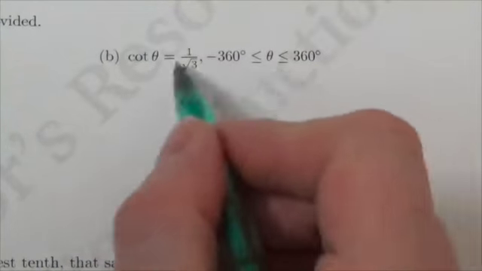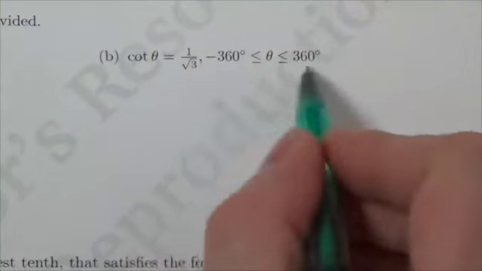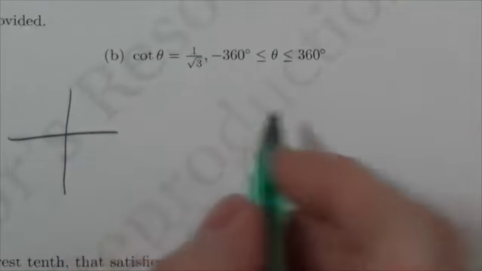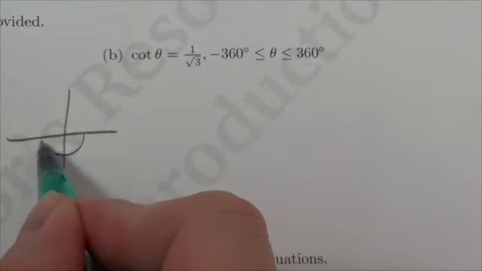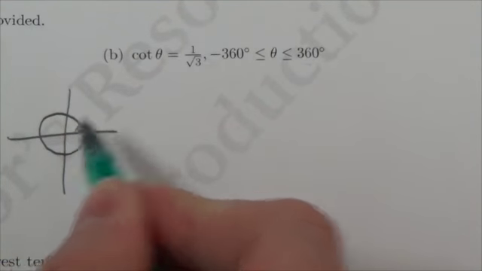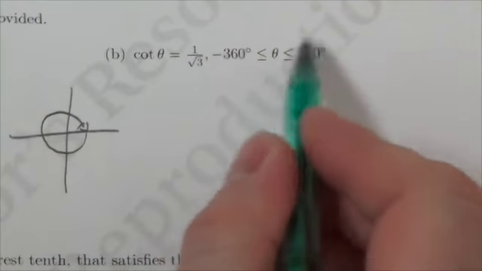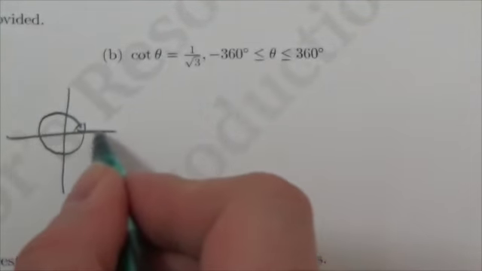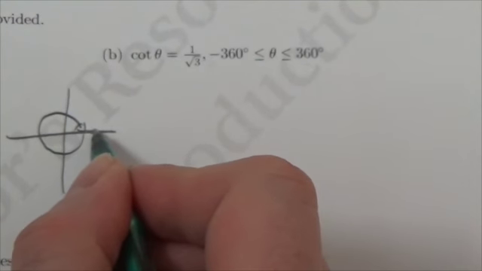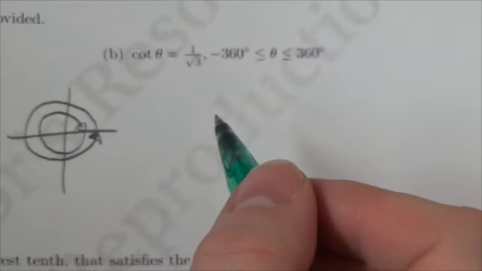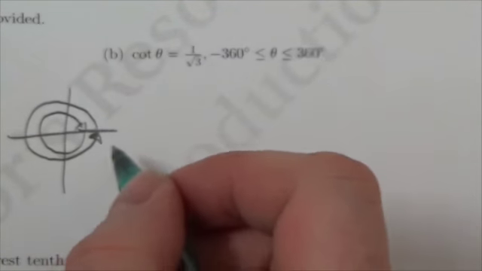Now, let's first of all take a look at the domain over which we're working. Notice we're in degrees. But notice that the domain that we're working on here is negative 360, which is a negative rotation starting on the positive x-axis and going clockwise all the way around. And then we're working out to positive 360, which means we're starting on the positive x-axis and we go this way around. So there are two fairly substantial parts to that domain there.